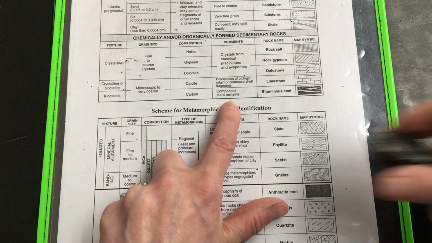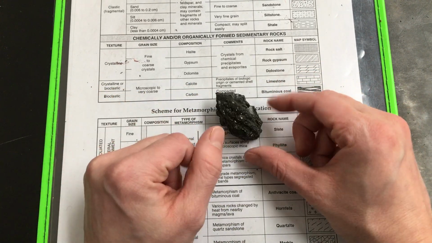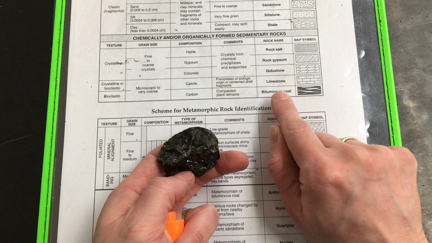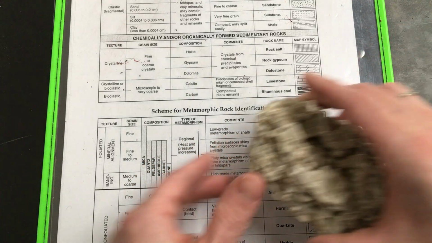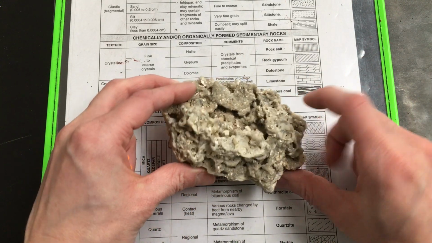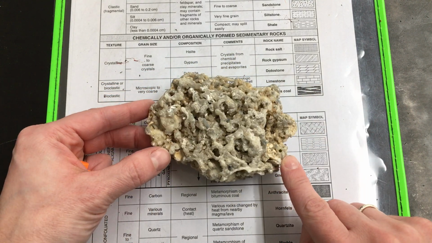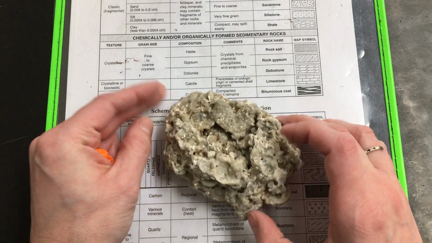First we'll start with coal. Compacted plant remains. Obviously you can't see plant remains in this, but hopefully you know what coal looks like. So this is your bituminous coal, the sedimentary version. And then this is your limestone. So in the inside here, you can see the pieces of shell that are put in here. It looks like it's forming in the ocean, right? So you can see that look.